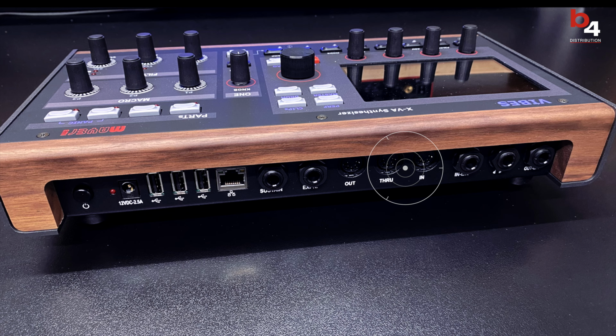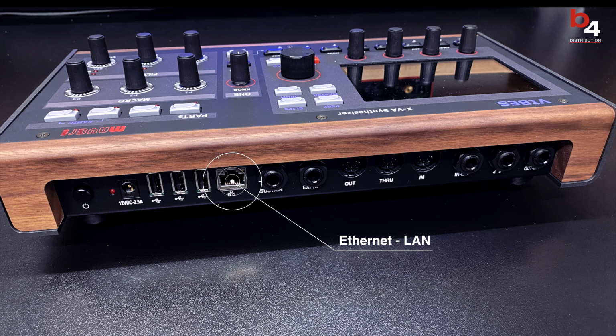At present, communication with a computer is only possible through the classic DIN MIDI interface, which provides the connections MIDI in, out and through. In future, it will be possible to control the Vibes directly from a computer over a network connection once the MIDI 2.0 standard is fully implemented. Currently, the LAN port is used to connect the Vibes to an internet router or directly to a computer to operate the integrated web browser.